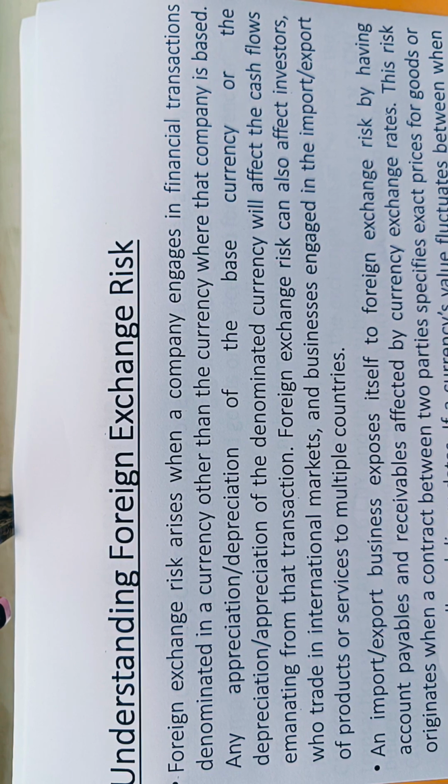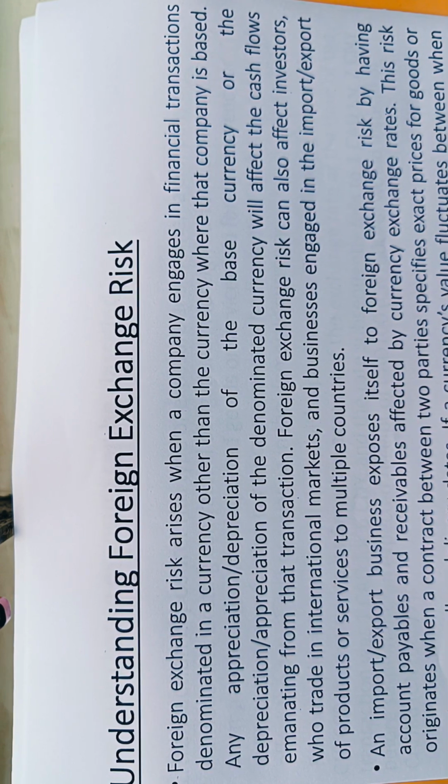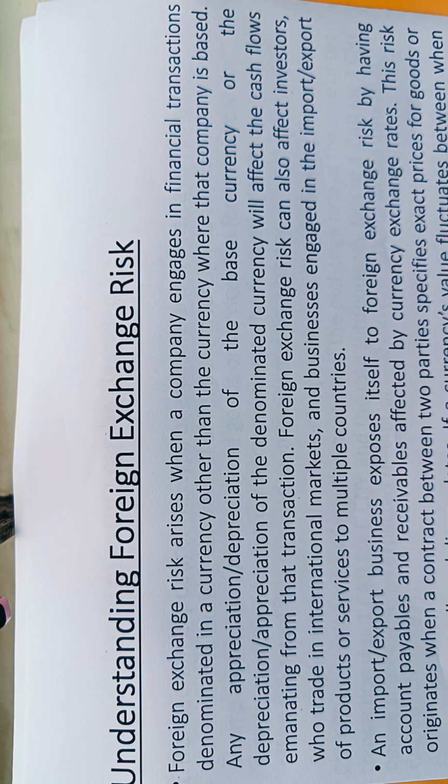If somebody is importing, somebody is exporting, and suddenly due to some reasons or conditions there is a variation or fluctuation in the currency, obviously it is a risk or a loss.